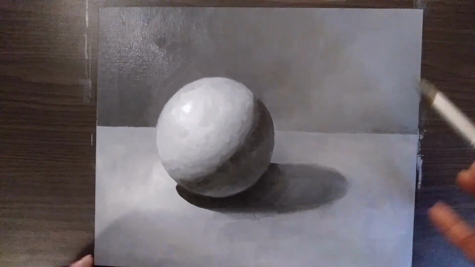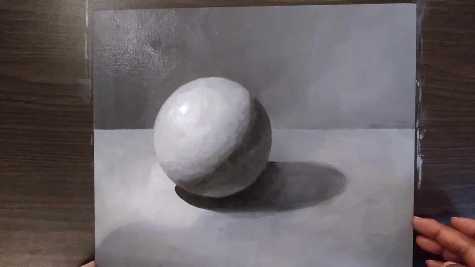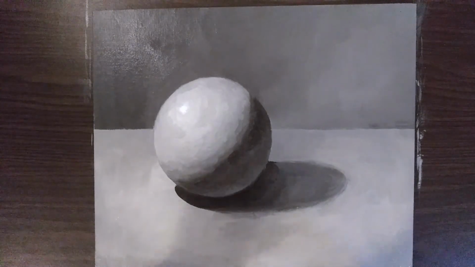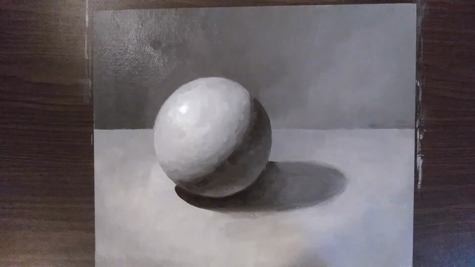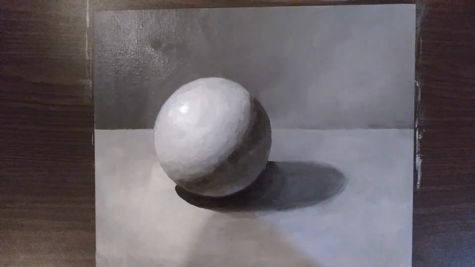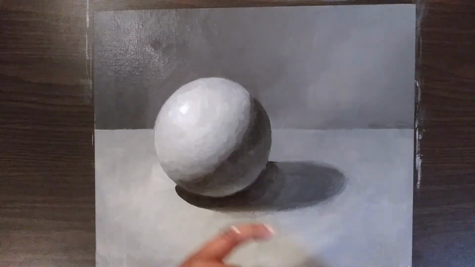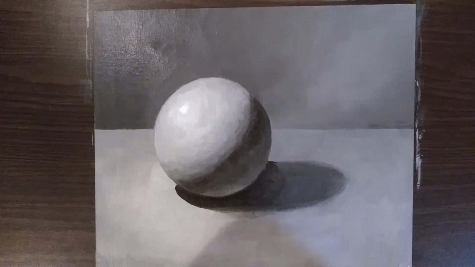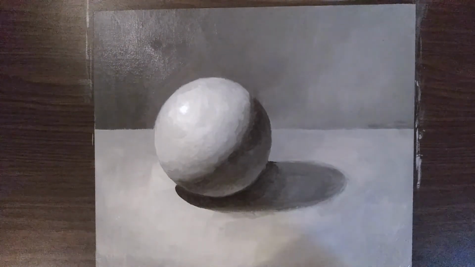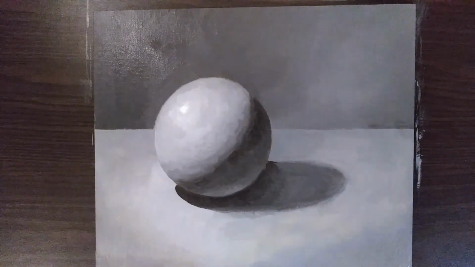Alright, guys. So this is your gradation project. This is what you're going to do. You're going to do a step sphere, and you're also going to do a gradation sphere. And just like I said, I did this all without having anything in front of me. Yep, I did.